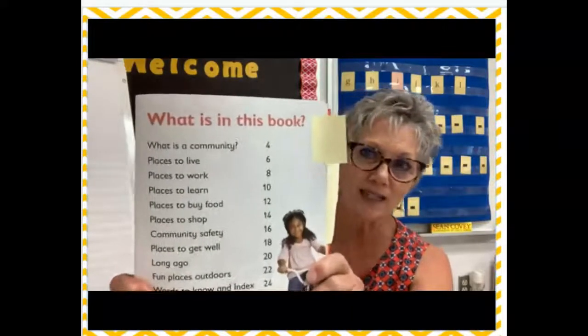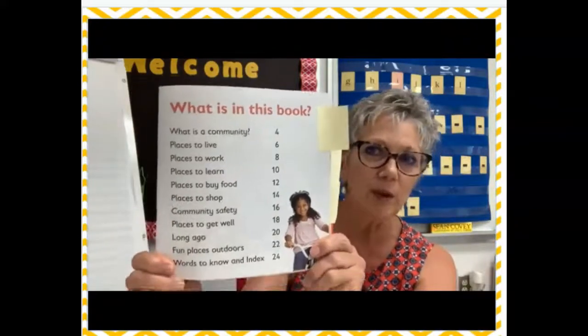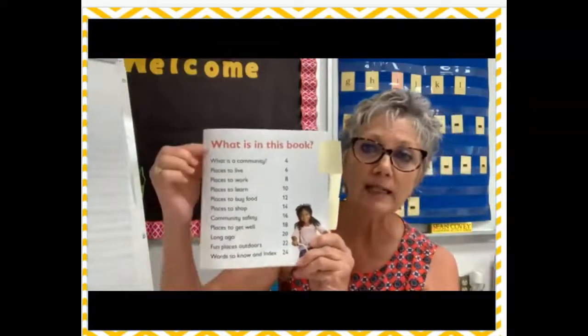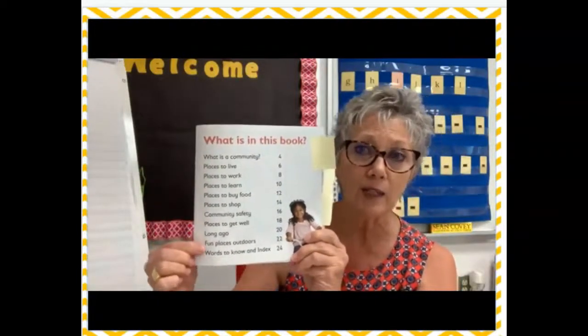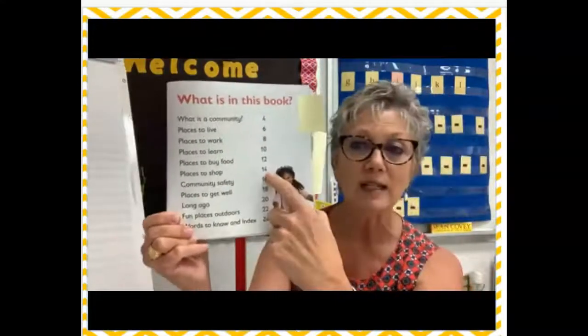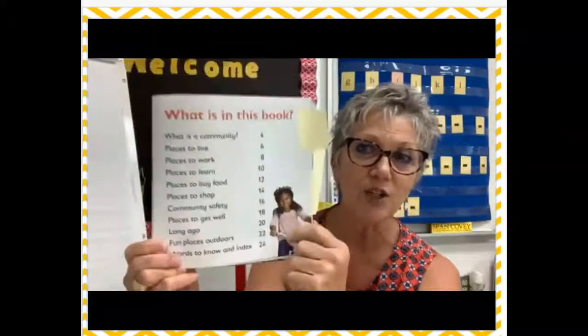It has a table of contents. I don't know if you remember, but we've talked about tables of contents before. So let's review. A table of contents lists all the different topics that are going to be found in the book, and then it shows you the page number that you can find that information on. For instance, if I wanted to find places to shop in my community, I would put my finger here because it says places to shop. Then I would go across the page to page 14, and that shows me I can go to that page to find information about places to shop in my community.